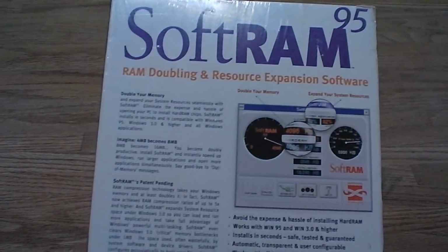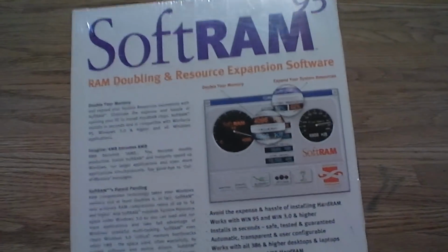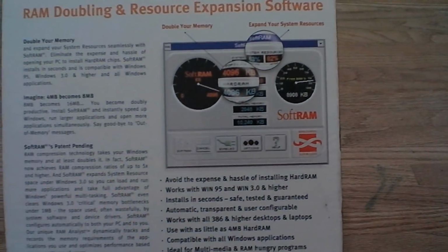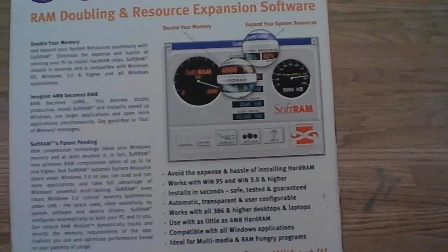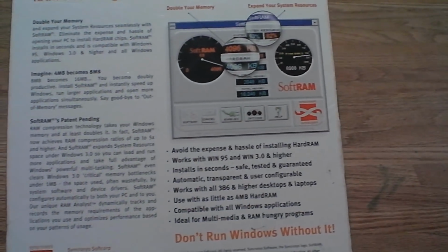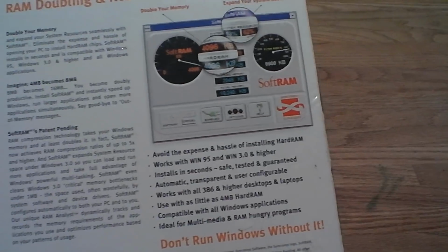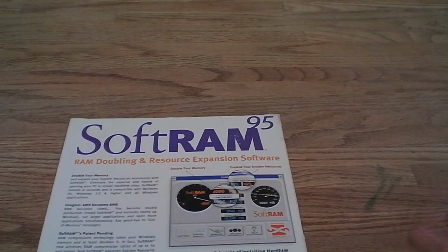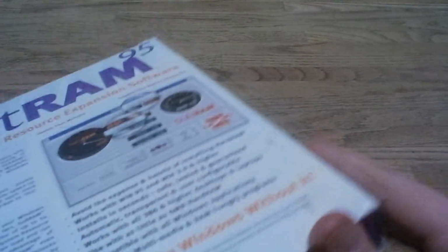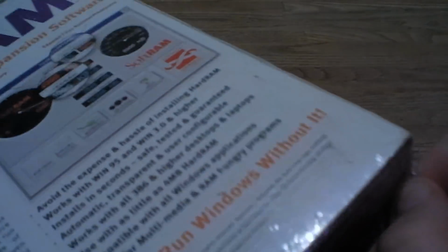So on the back, it's a RAM doubling and resource expansion software. As you can see here, it's claiming to increase with as little as 4 megabytes hard RAM. So if you have 4 megabytes RAM, it's going to give you 8 megabytes available to Windows. Now, as you can probably see, this is sealed, never opened. We're going to open it, take a look at what's inside, and install it on a PC and see what happens. So let's remove the seal, open up history here.